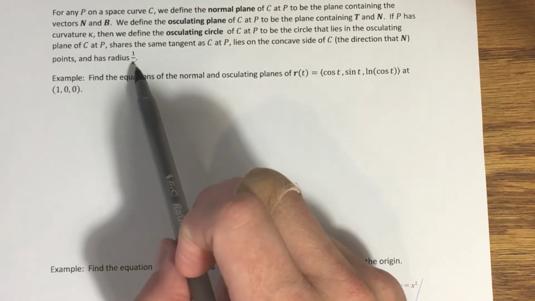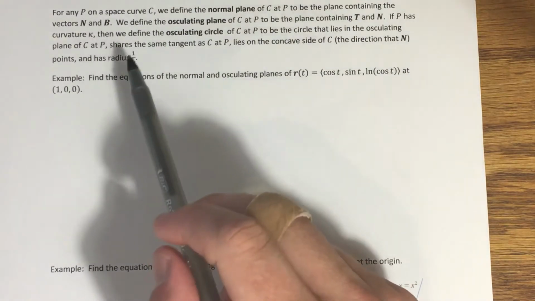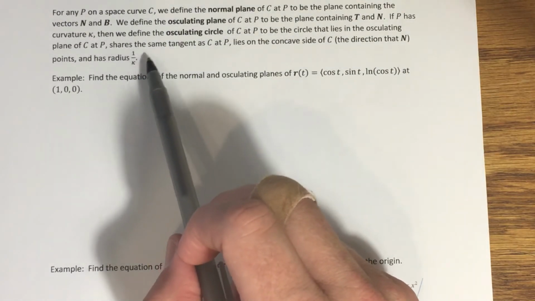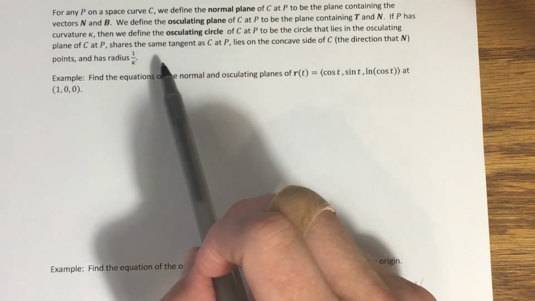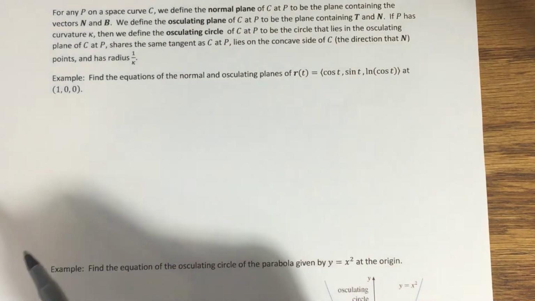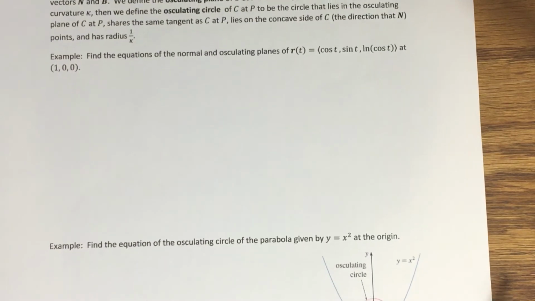Remember, we showed in a previous example that a circle of a given radius will have a curvature equal to the reciprocal of that radius. That's the reason we're using the reciprocal for the radius right here. Okay?